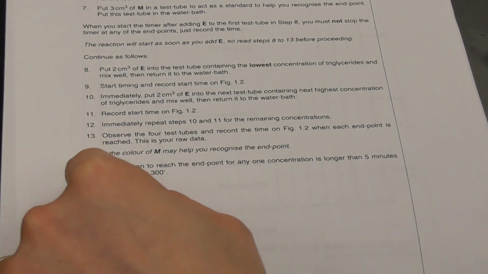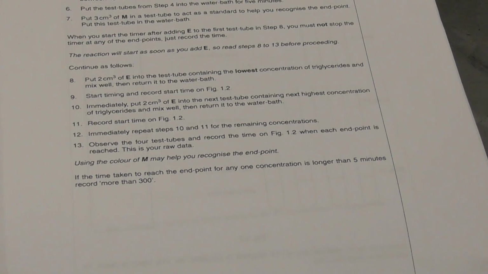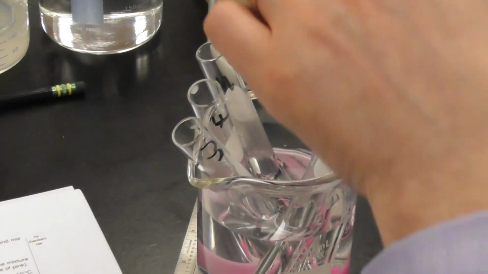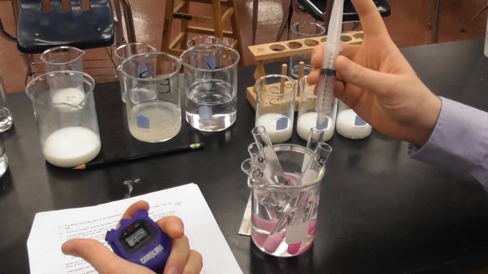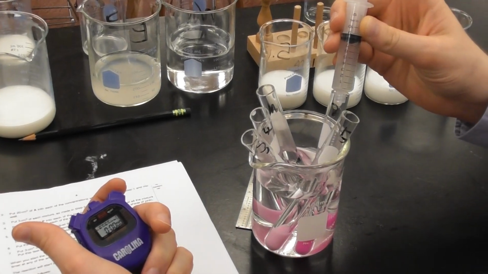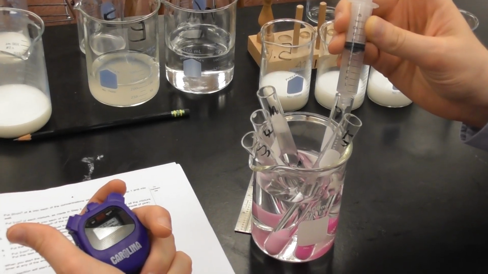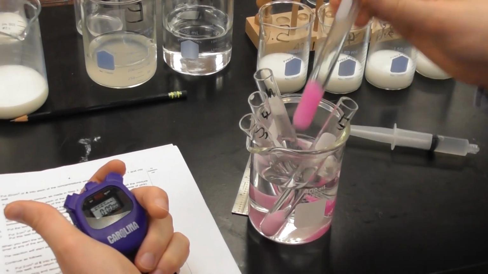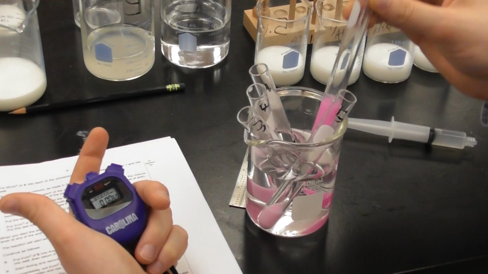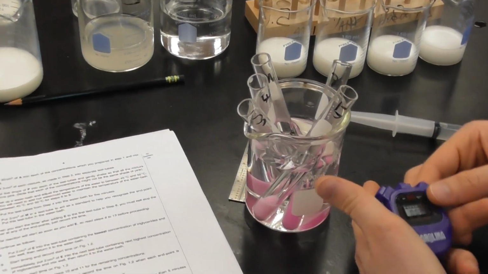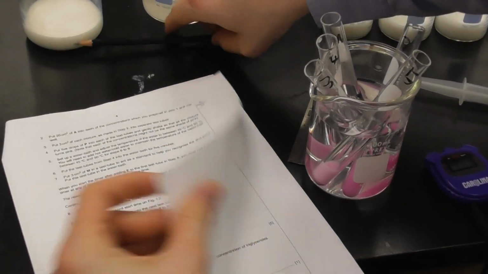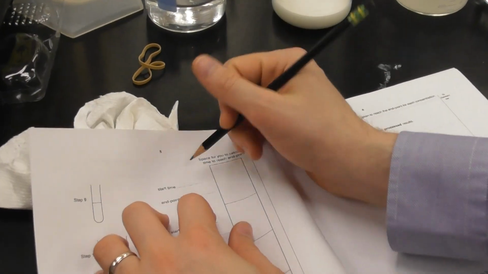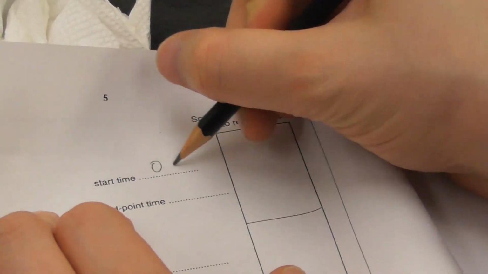Now, as soon as I start, we're going to get this started. I have one hand on the timer. I have one hand here. And 6, shake, and start. All right, so my start time is there. And now I'm going to write my start time of 0 seconds.